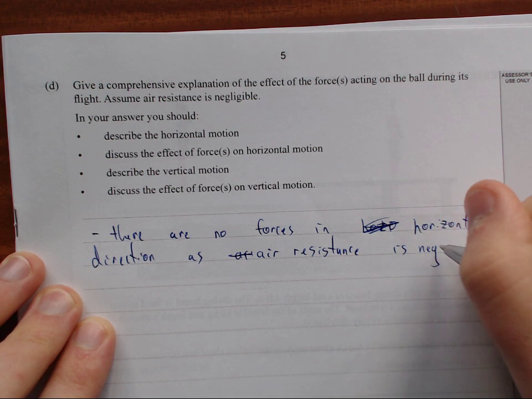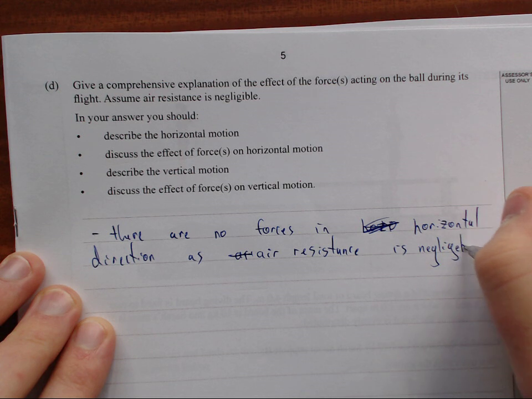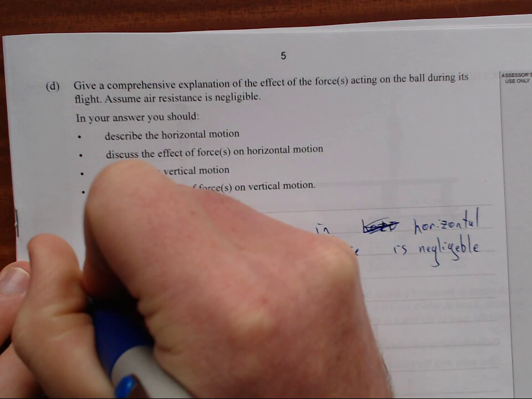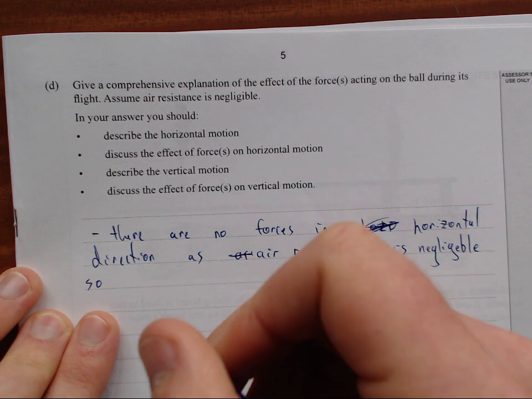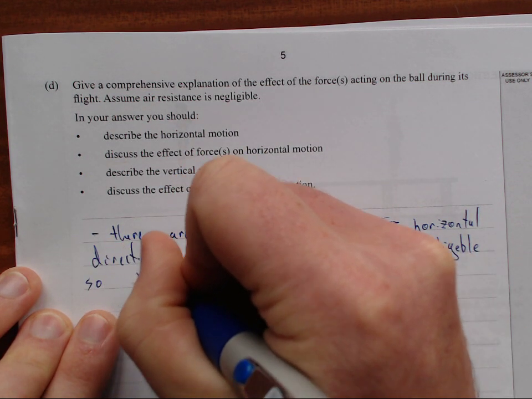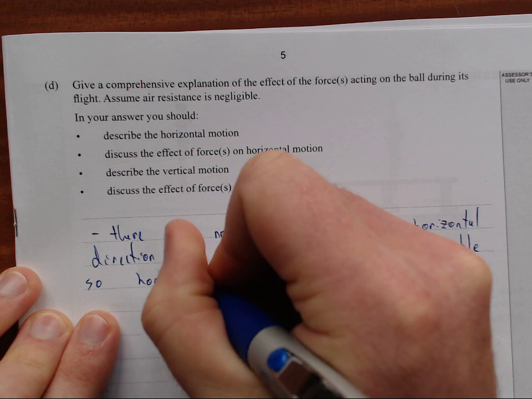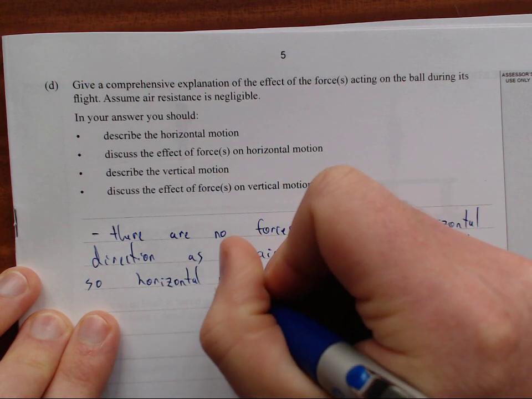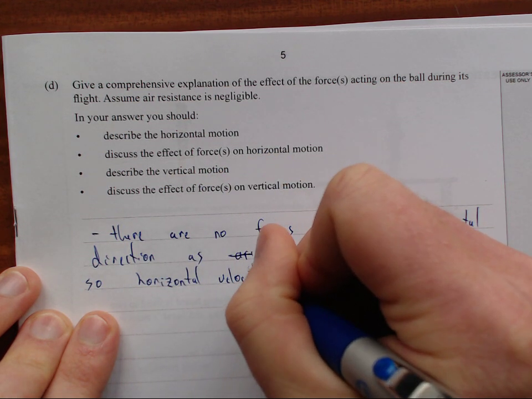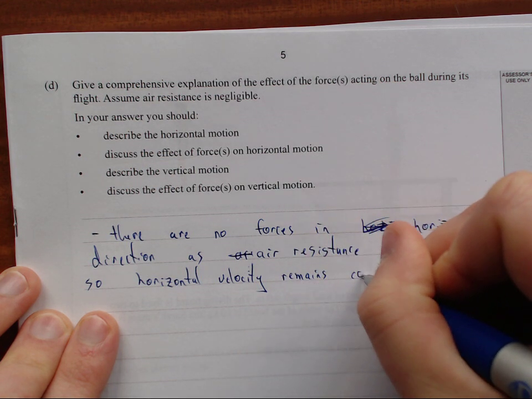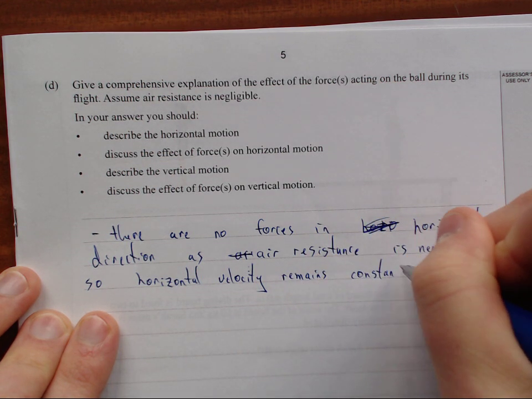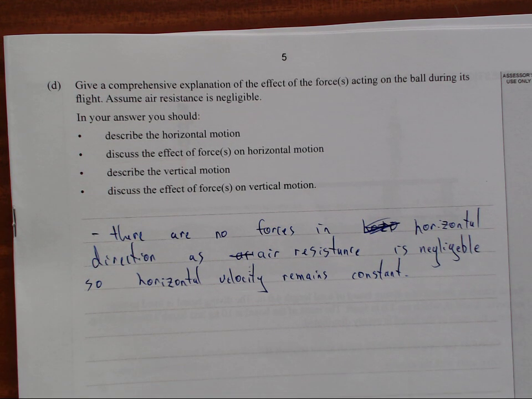Horizontal velocity remains constant. Sweet. So no forces in the horizontal direction means horizontal velocity remains constant.